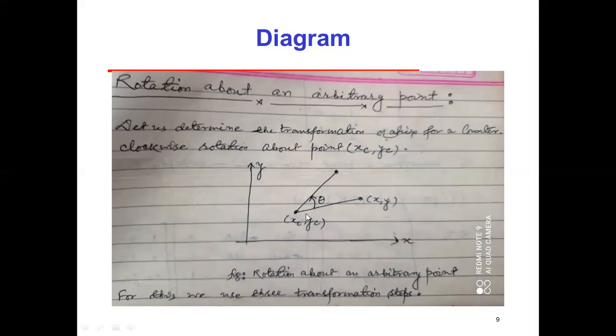We have already said that to rotate the object about this point, first we will do the translation. So we will move (xc, yc) to the origin. Then these values become negative because we are moving downwards, so we replace the sign. We write tx equal to minus xc and ty equal to minus yc.